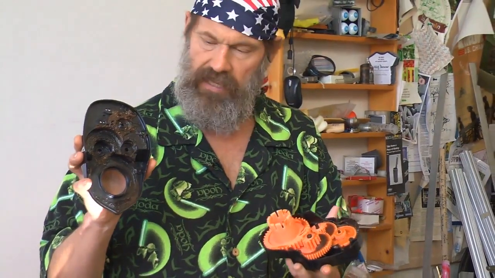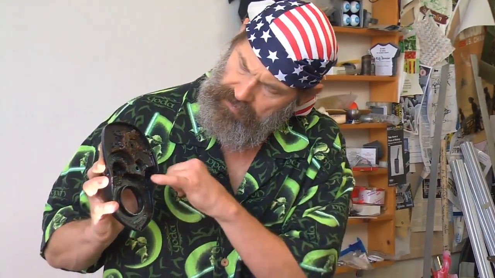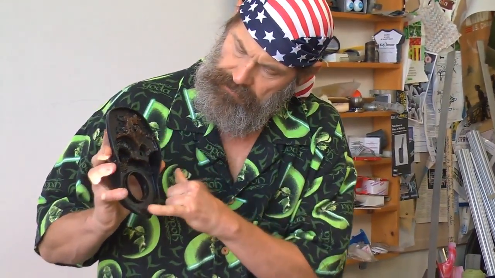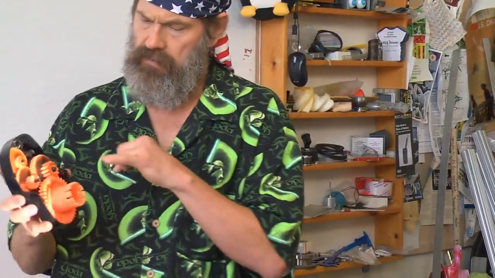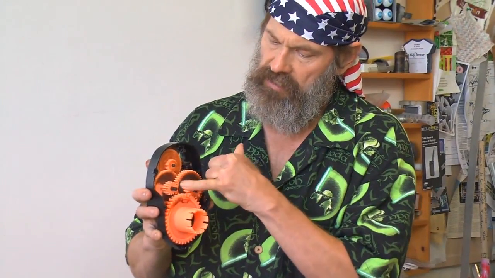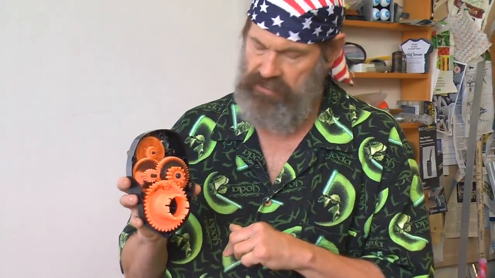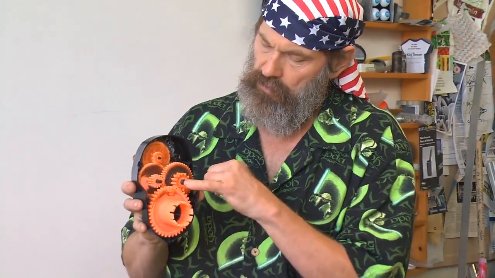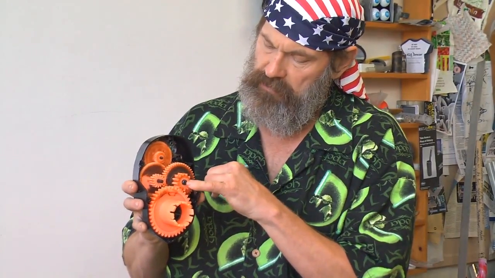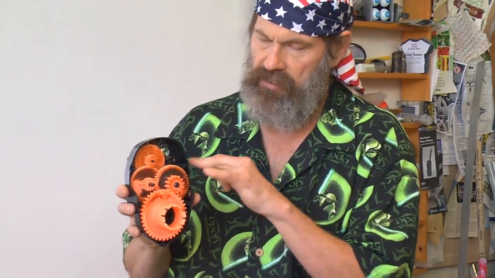When you look at a unit like this, and now you also look at the cover, you'll notice that there are holes in the cover to which the shafts that hold the gears seat. So the gears are supported by shafts that are supported on each end. So it's a simply supported shaft.